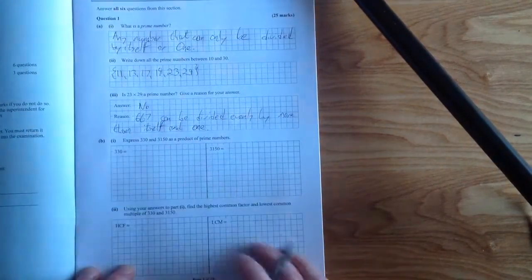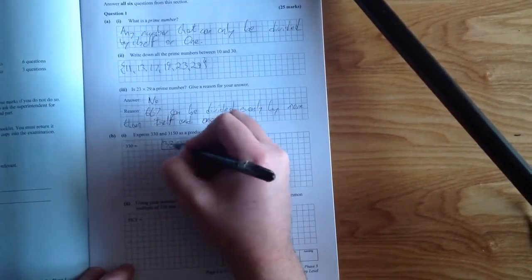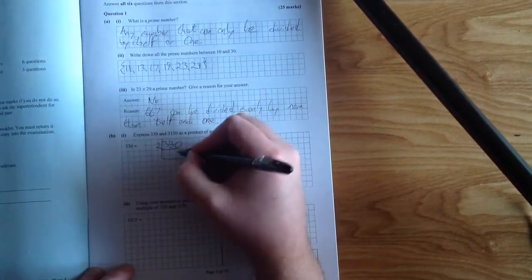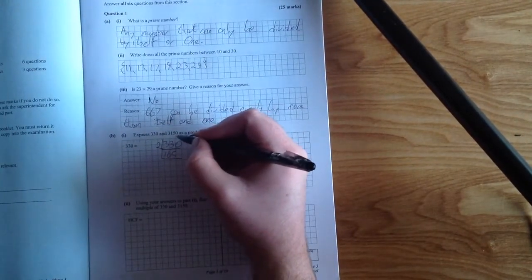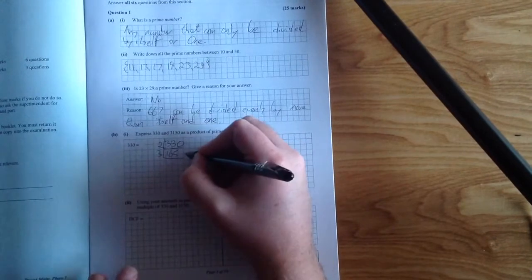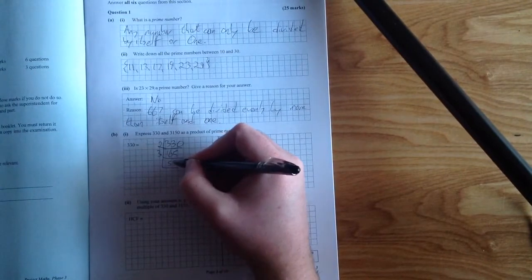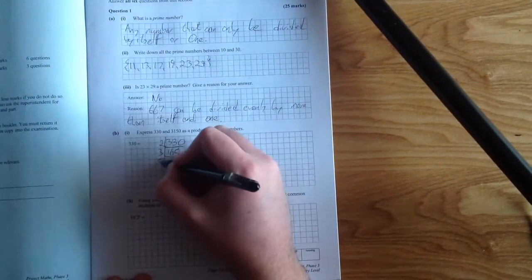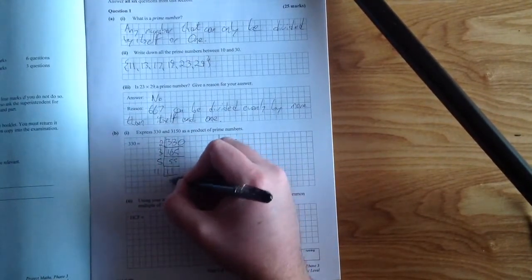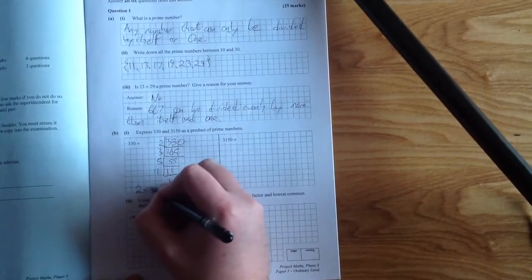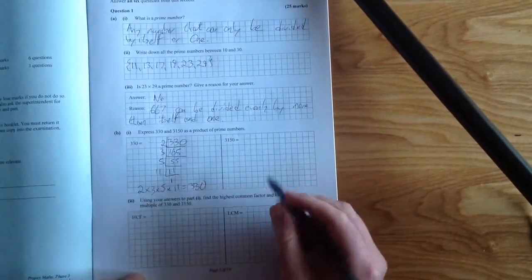Okay. Express 330 and 3150 as the product of prime numbers. To do this, you divide step by step by prime numbers. So take 330. The first prime number is 2. You divide that by 2 and you get 165. Divide that by 2 and you don't get an even number, so you move up to the next prime number, which is 3. 165 divided by 3 gives me 55. You can't divide 55 by 3 evenly, so you go to the next prime number, which is 5. And 5 goes into that 11 times, and 11 can only be divided by the prime number 11, which gives 1. So the answer here is 2 by 3 by 5 by 11 is equal to 330. So there it is expressed as a product of prime numbers.